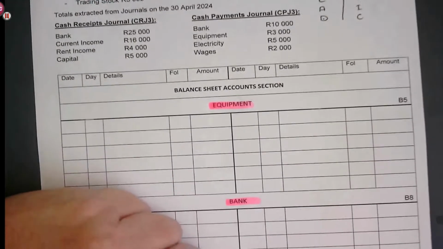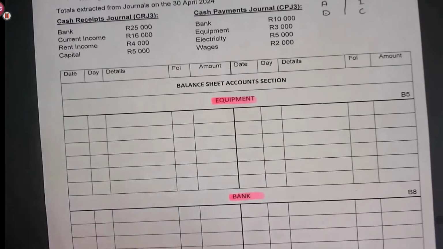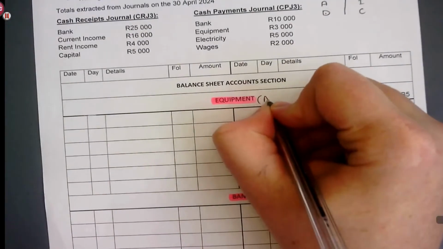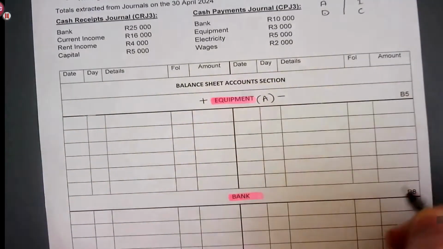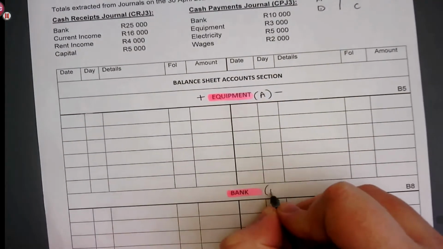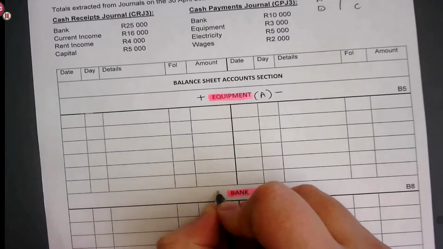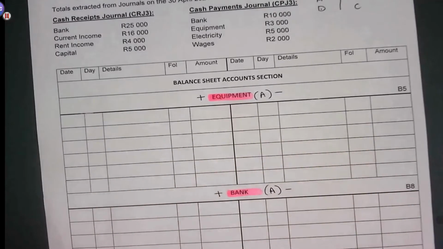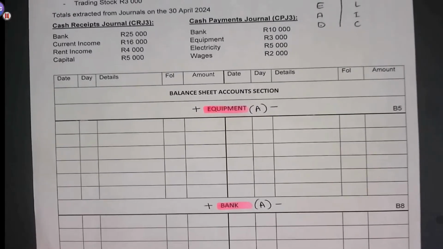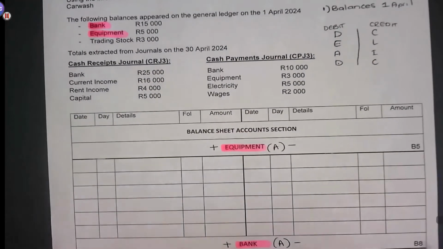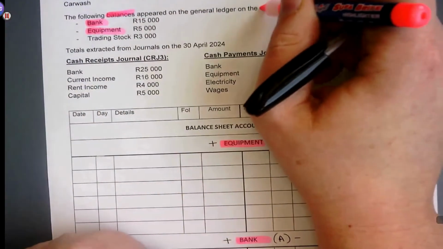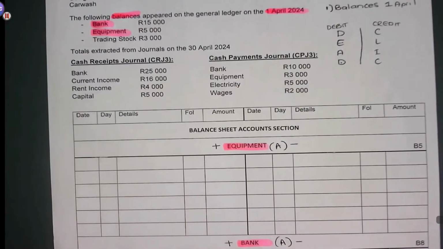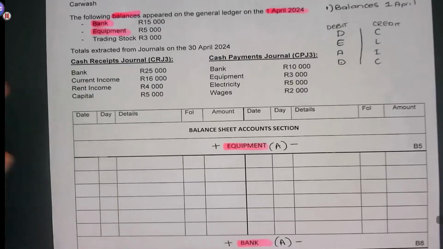So first have a look at your accounts. We have equipment, which is an asset, so that increases on that side and decreases on that side. Bank is also an asset, so it increases on that side and decreases on that side. Jot that down before you start. So we're entering in balances for the 1st of April under bank. The first one I'm going to do is bank.